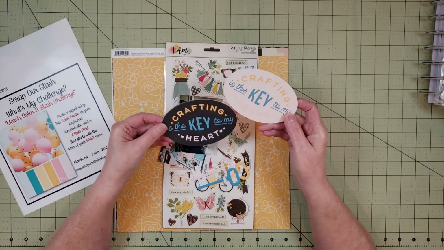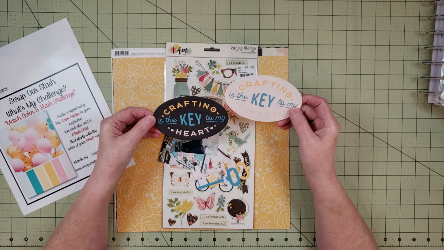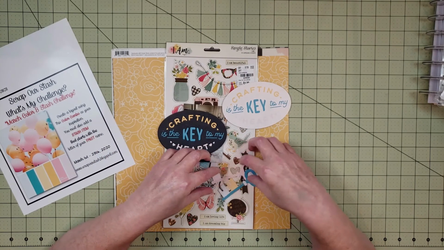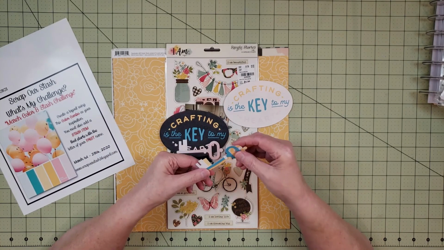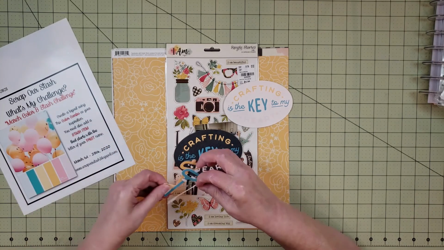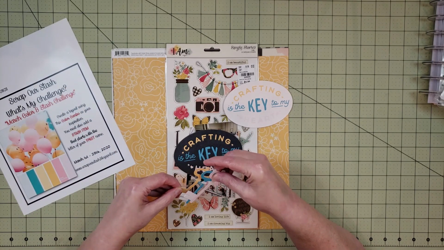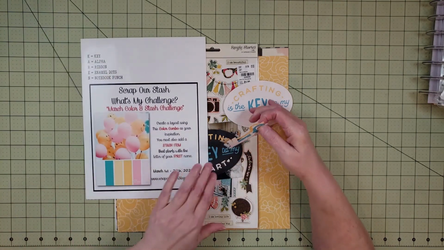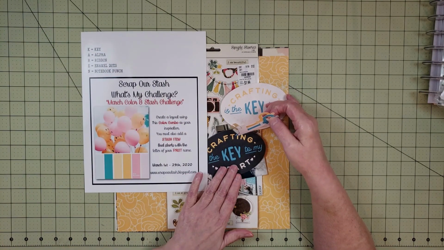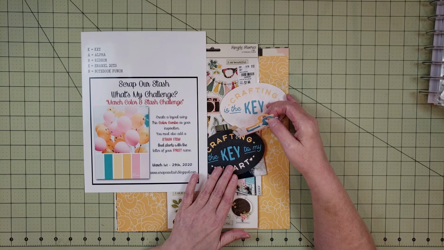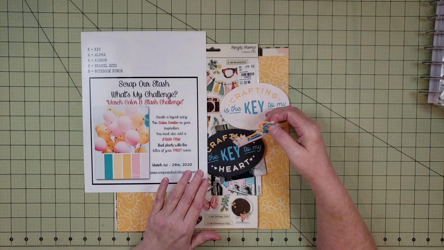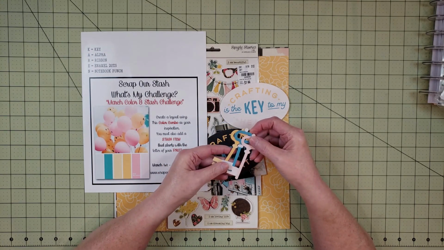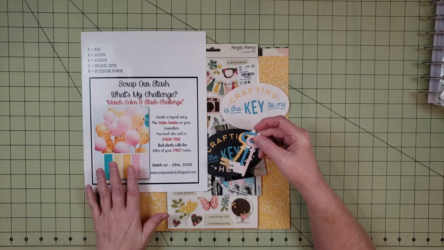So I did create a layout with these embellishments, and I have a scrapbook process video that I also created, and I will leave a link in the description below to that video if you're interested in watching the process for how I created this layout. And I did print out the little quote in both black and also light pink, but I thought with the rest of the papers and embellishments that I selected for my layout that the one with the black background looked much better.